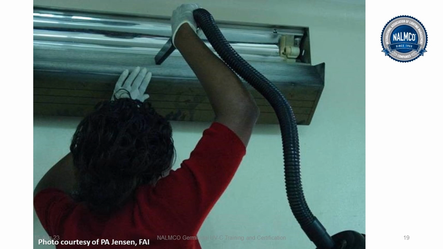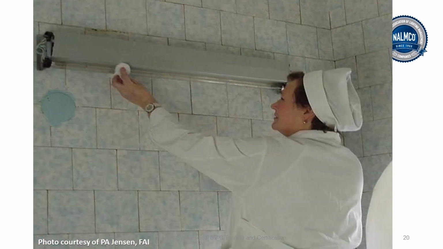So here's somebody vacuuming out the louvers of a fixture. You can see at the top here is a reflector and the lamp itself. Here's somebody with a different type of fixture. This has a UV lamp on top that shines up, and it has a UV lamp on the bottom that irradiates the whole room. So when the lower lamp is on, it's not safe to be in the room. But this was an autoclave room.